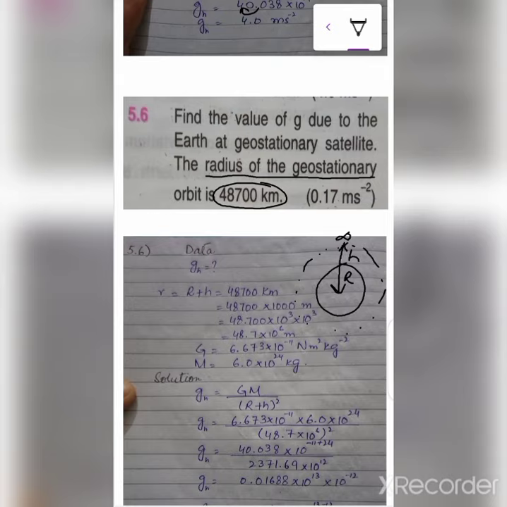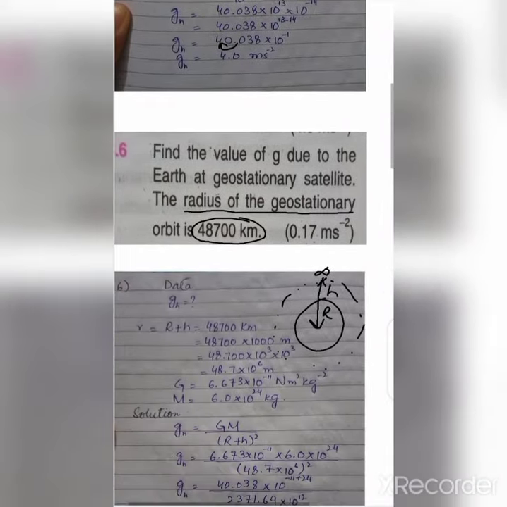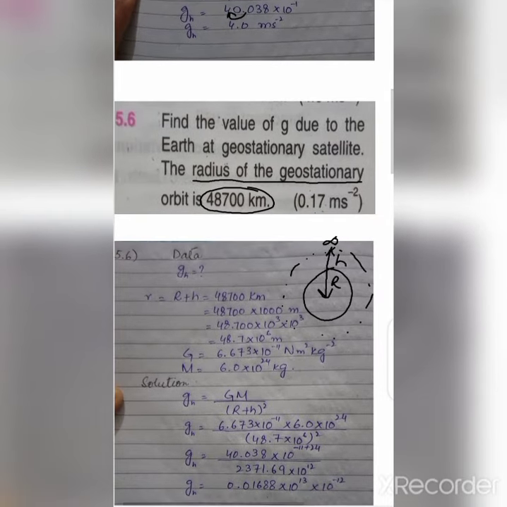You have to look at it carefully and see the difference between the statements of these two numericals. There the height was given, 3600 km above the surface of Earth, but in this statement it is the radius of geostationary orbit. So in that case you just write h as 3600 kilometers, but in this case you have to write r plus h equals this figure given.